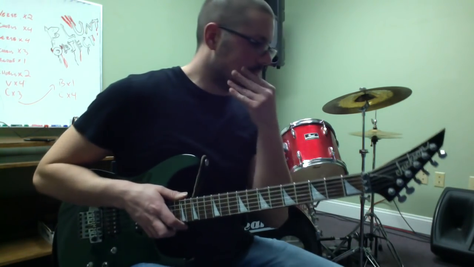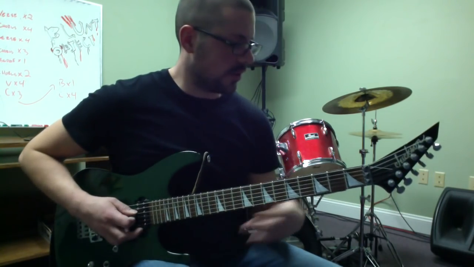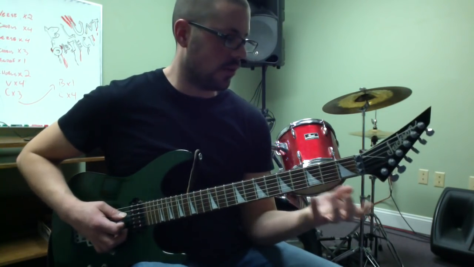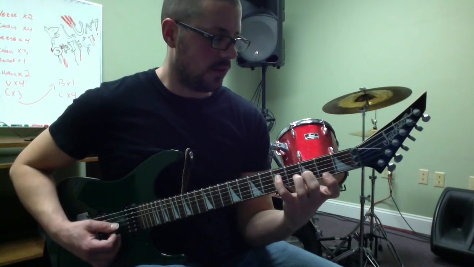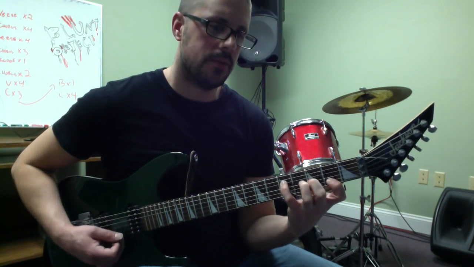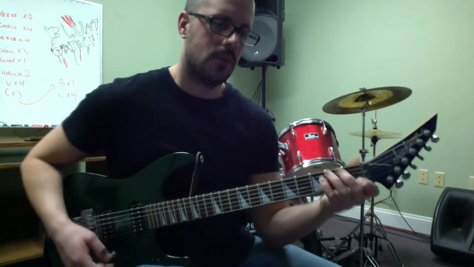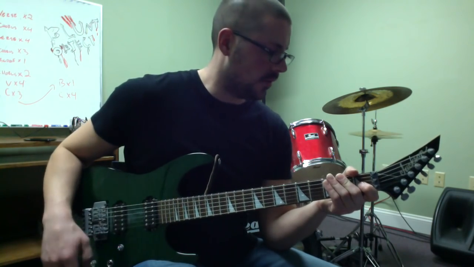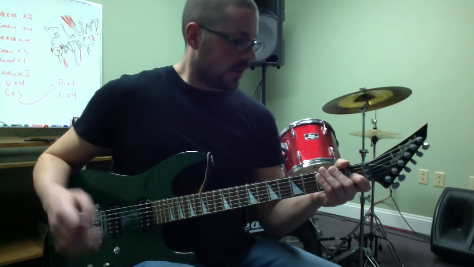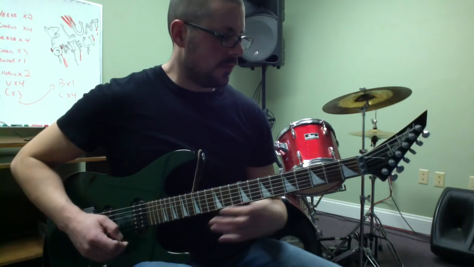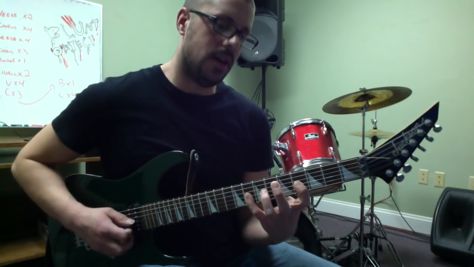The next one we have is the augmented triad. Oh, I'm sorry. At the end of the diminished triad, I write out the chord 5, 3, 2. Nice dissonant sound there. So now the augmented triad, we have open, 4, and 8.